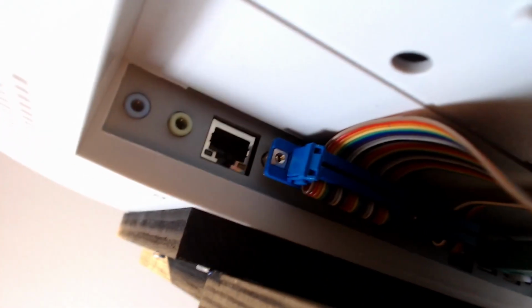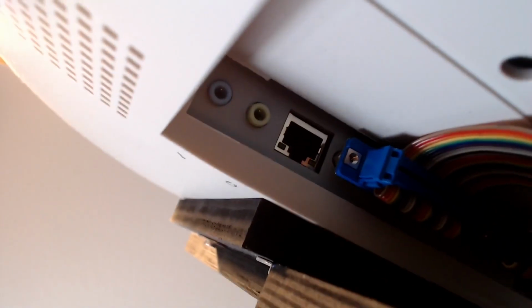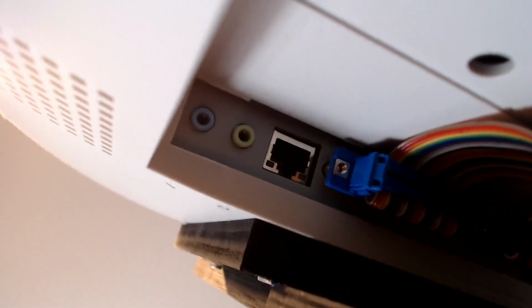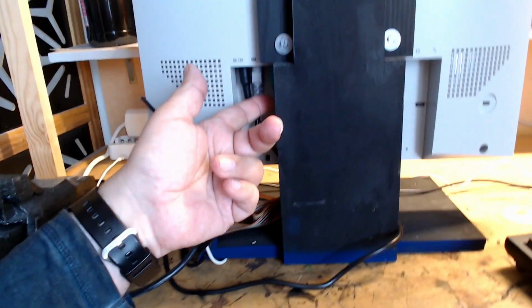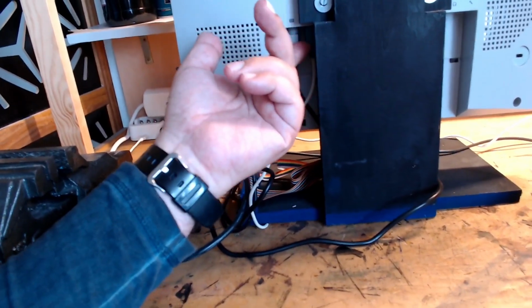Also, you can see here the other connectors, audio input and network connector. So this was a main problem when I made this stand for this device, that more or less those sockets here in the notch were not accessible.